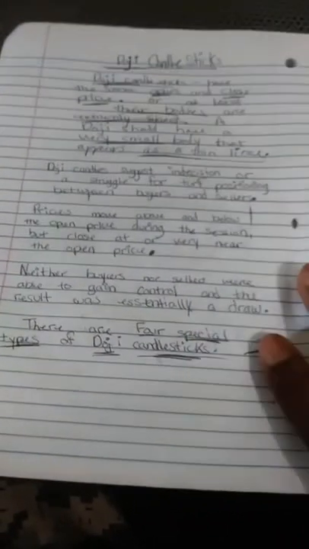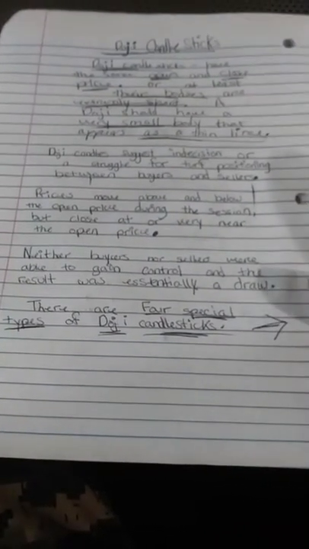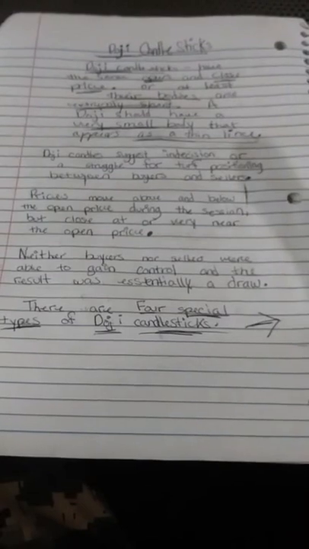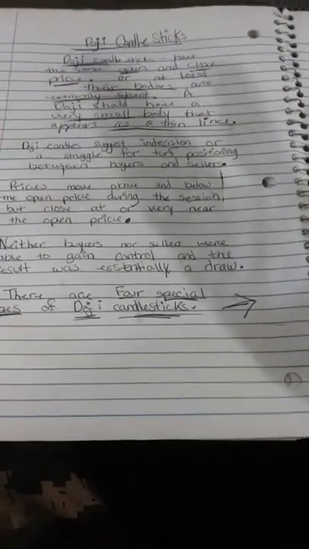Alright, so we also have dojis. Doji candlesticks are still Japanese candlesticks, but their opening and close are the same, and their bodies are extremely short. Some dojis have very small bodies and appear as thin lines. Some dojis just have thin lines.